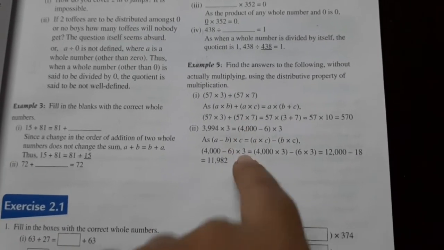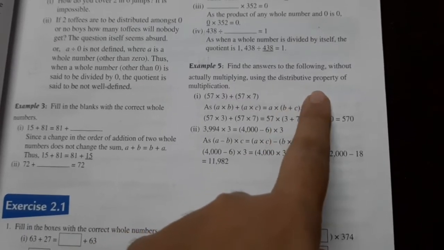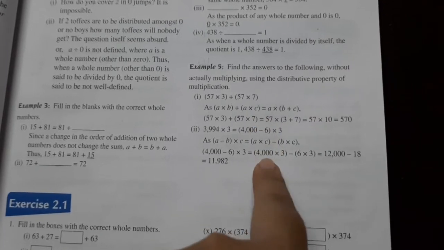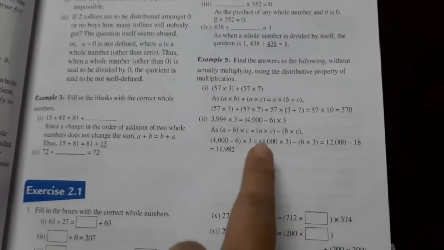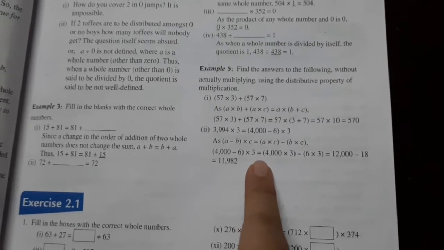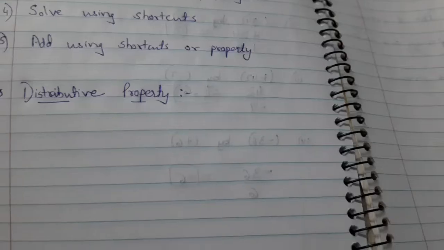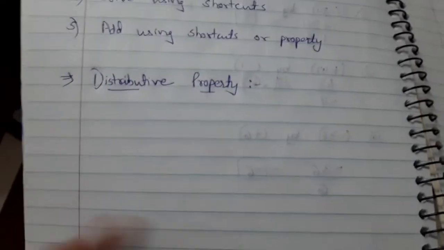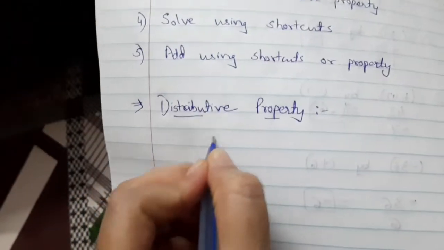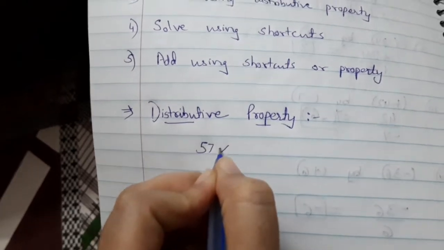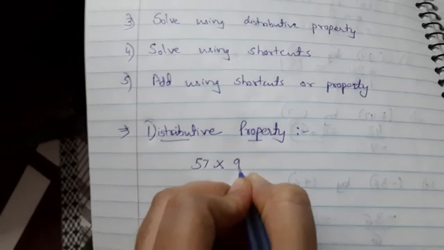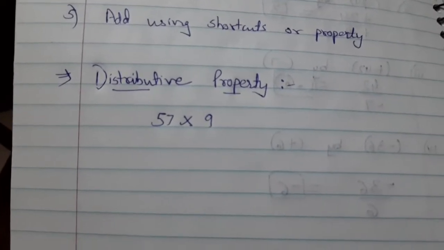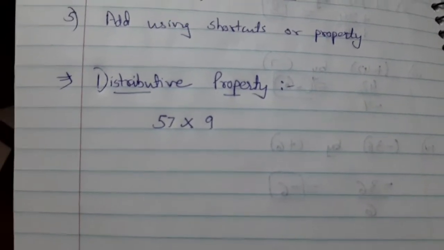If you are asked to find with the help of distributive property, then you are going to do this method. It depends on the sum, which way you are going to solve. Now let us solve a few sums. Okay, so what is distributive property first of all? Suppose this number is there, 57 into 9. Now suppose this is your question. So you have to use distributive property here. So how will you use it?